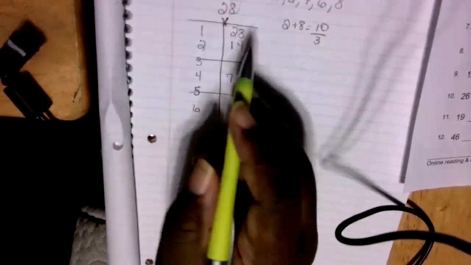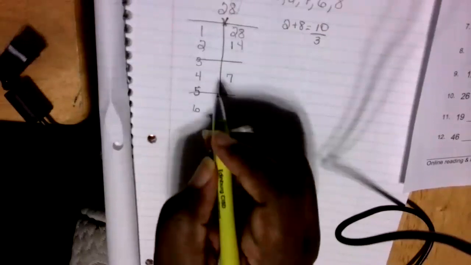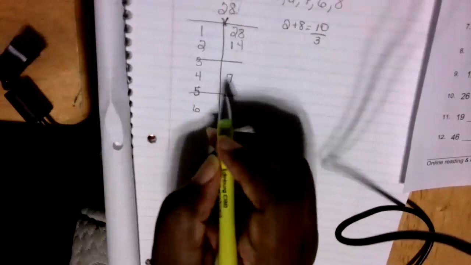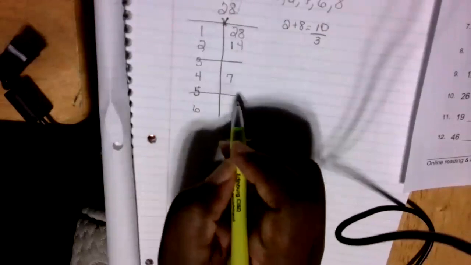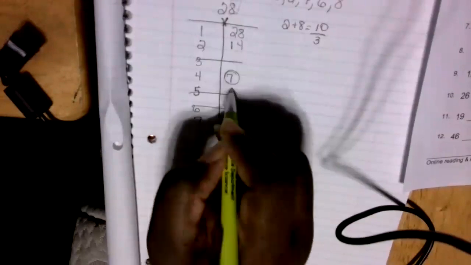My next number is 6. 6 times what will give me 28? Let's see. 6 times 4 is 24, and 6 times 5 is 30. So can I divide 28 by 6 evenly? No. So my next number will be what? 7. But I've already used 7. That tells me once I have a repeat of numbers, I'm done.